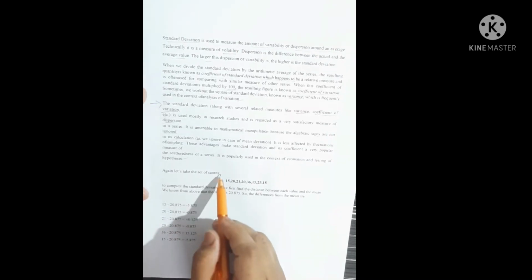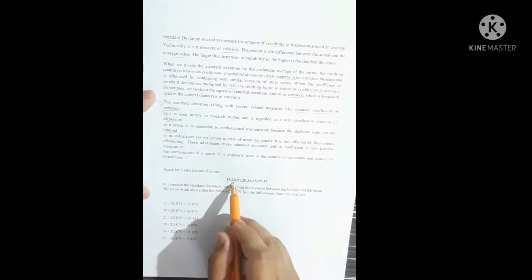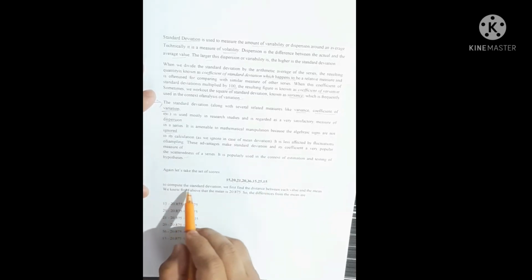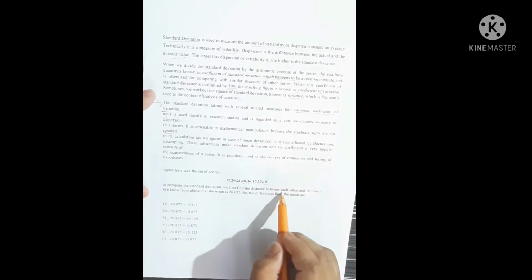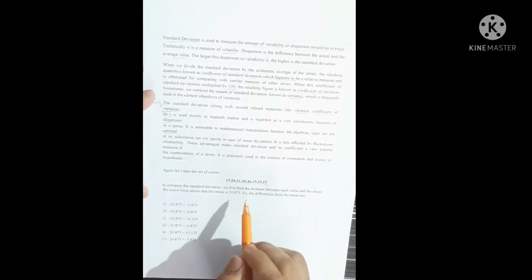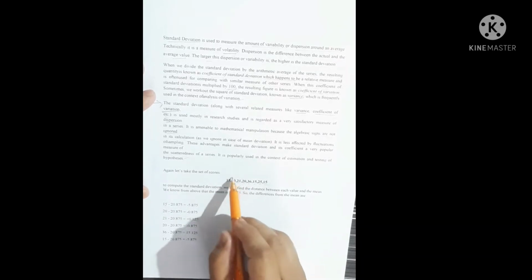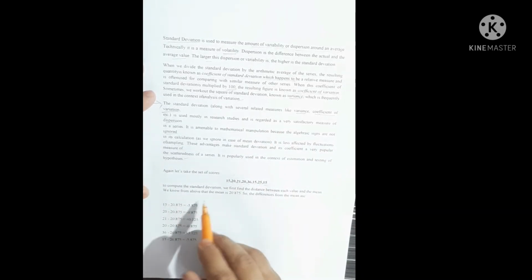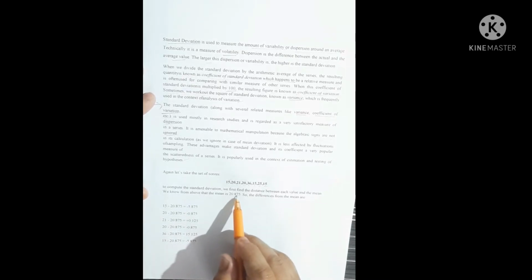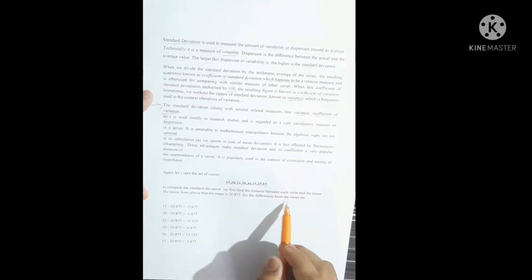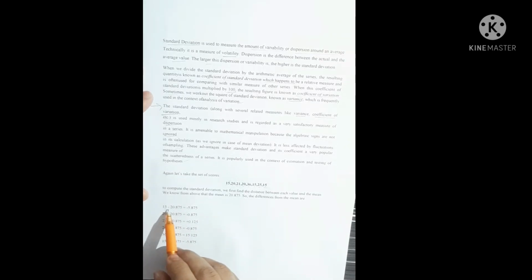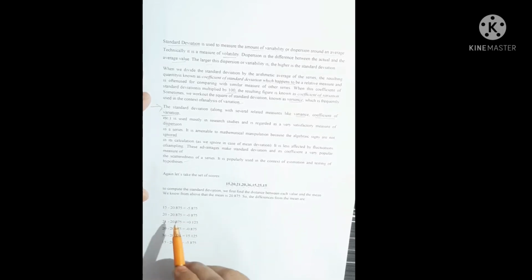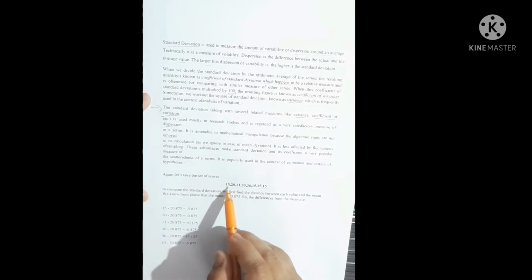Again, let's take the set of scores 15, 20, 21, 20, 36, 15, 25 and 15. To compute the standard deviation, we first find the distance between each value and the mean. We know from above that the mean is 20.875. So the differences from the mean are: 15 minus 20.875 is equal to minus 5.875. Next, after 15, the value is 20.